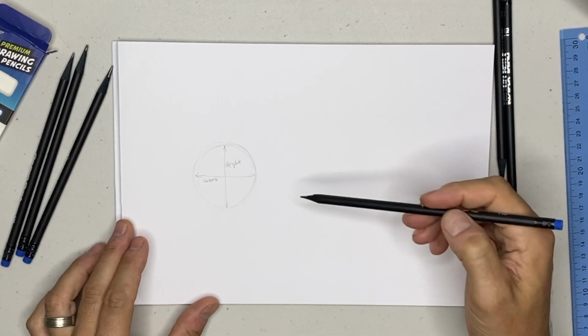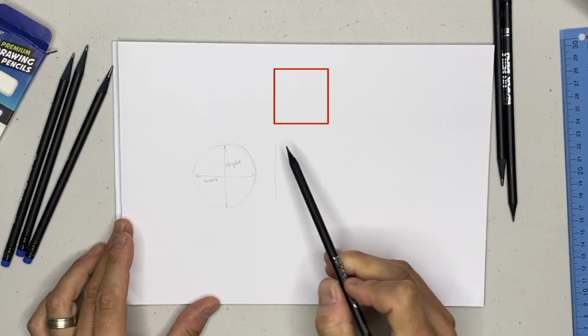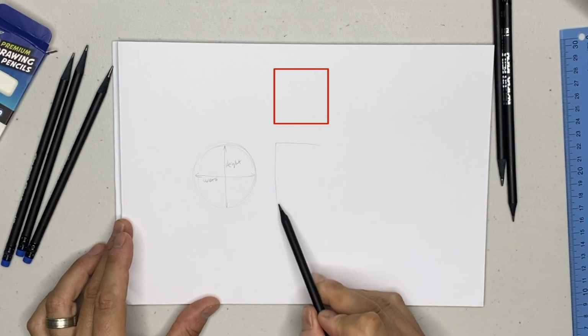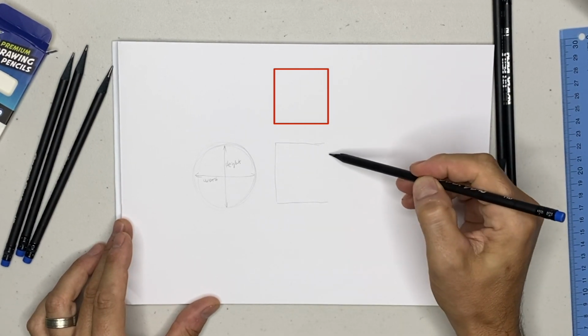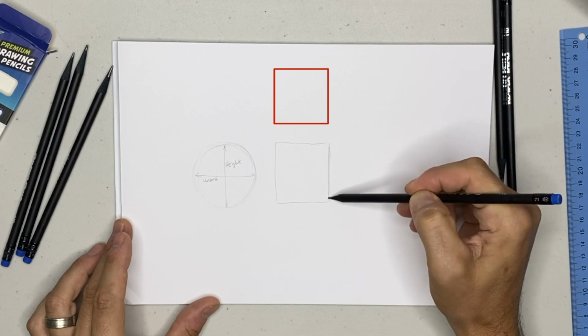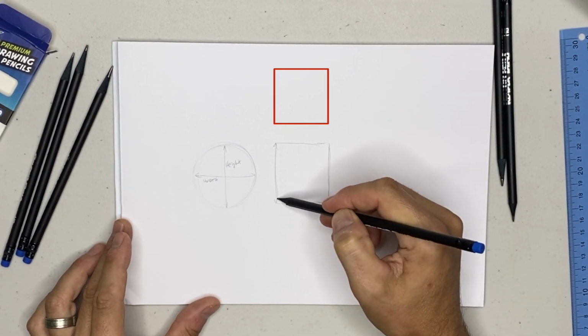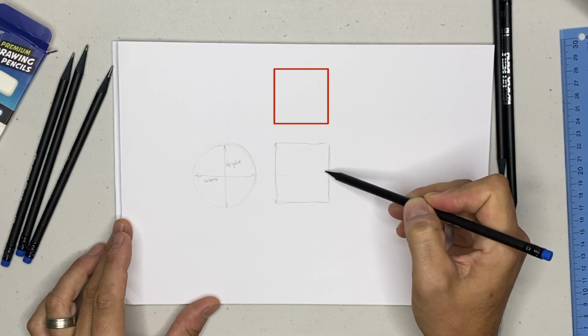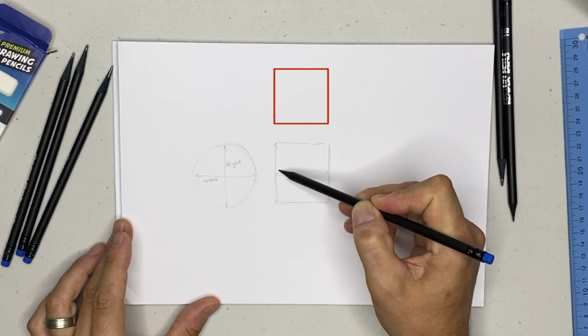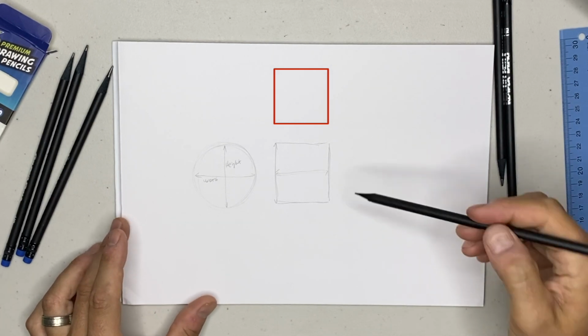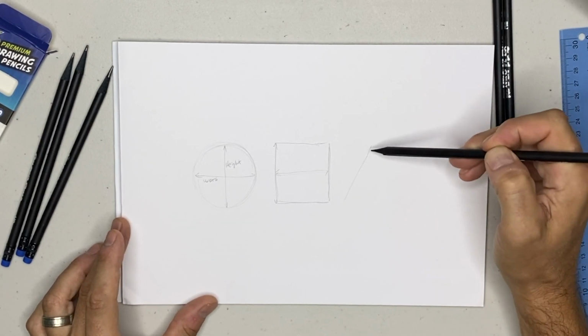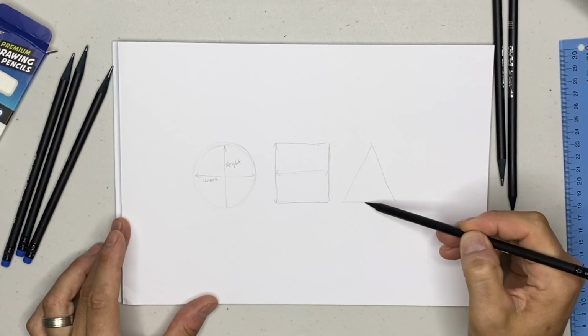Now, also a square. So I'll just draw a square shape. And again, we have a height, that's here, and a width across. Triangle, same thing. Got a height and a width.